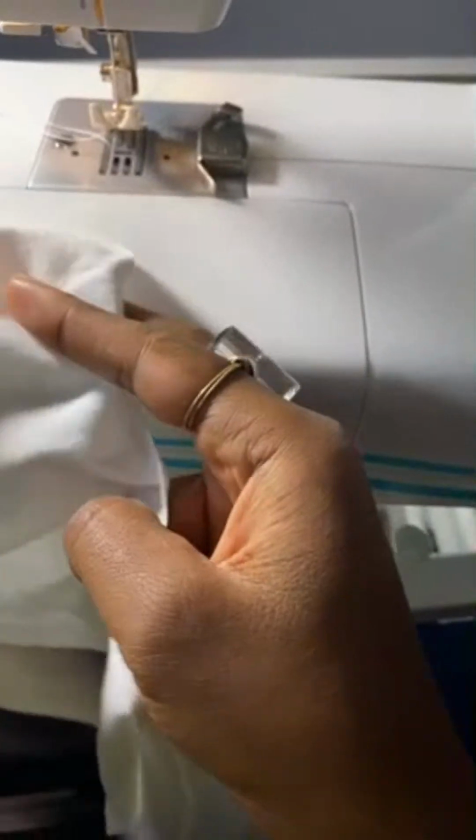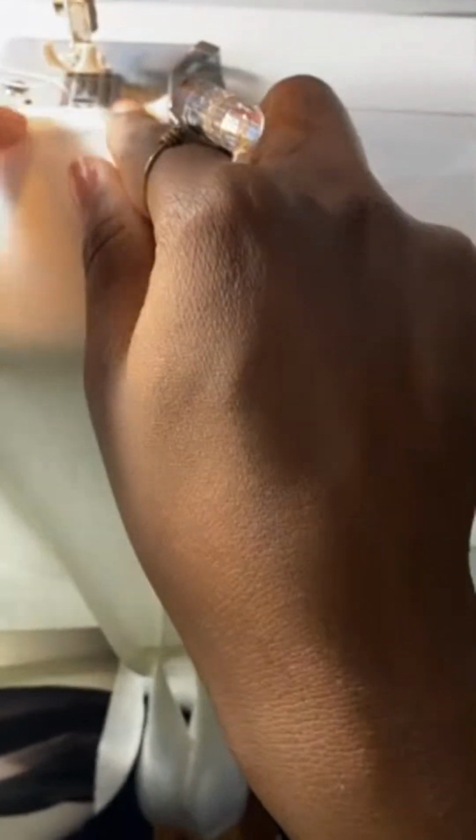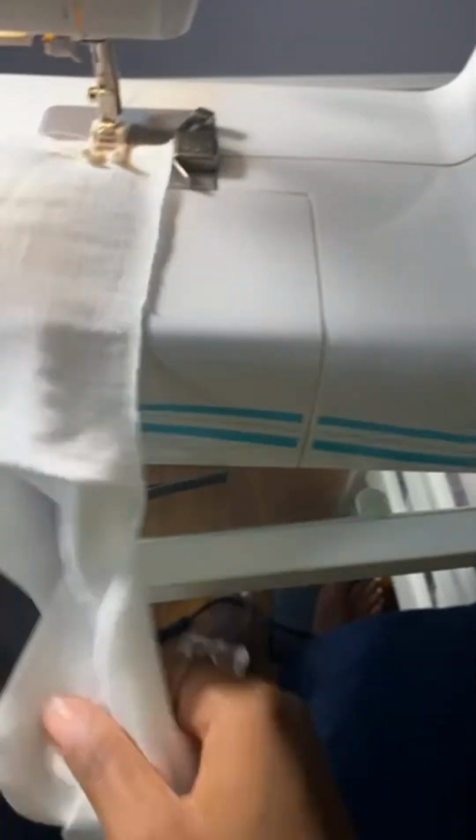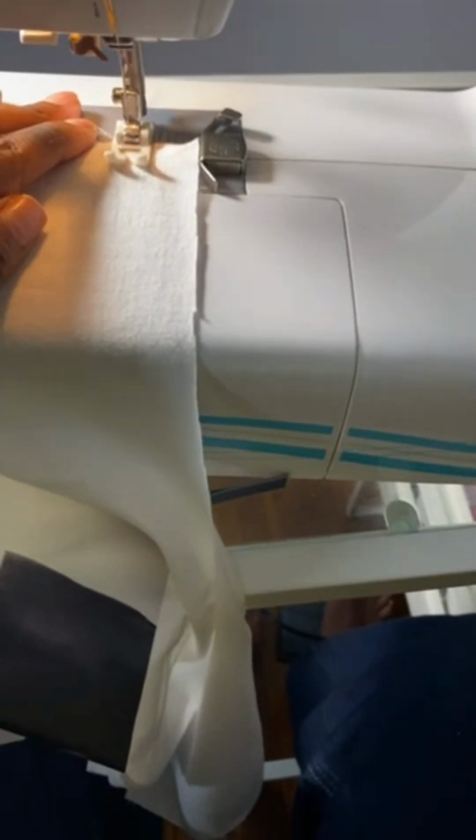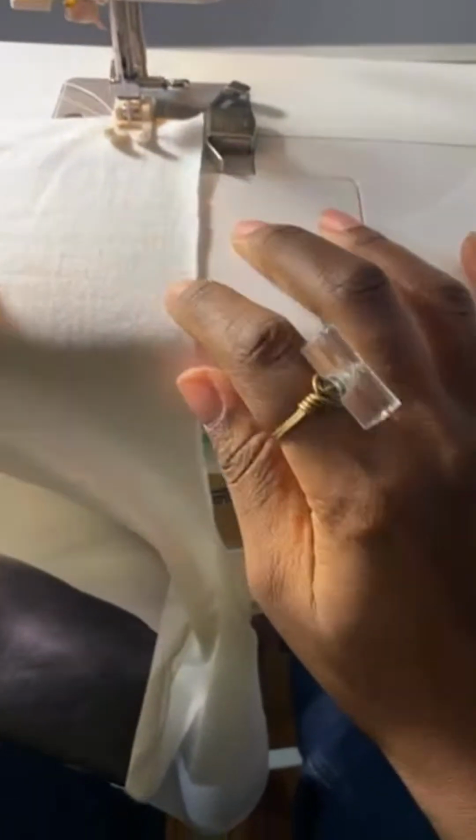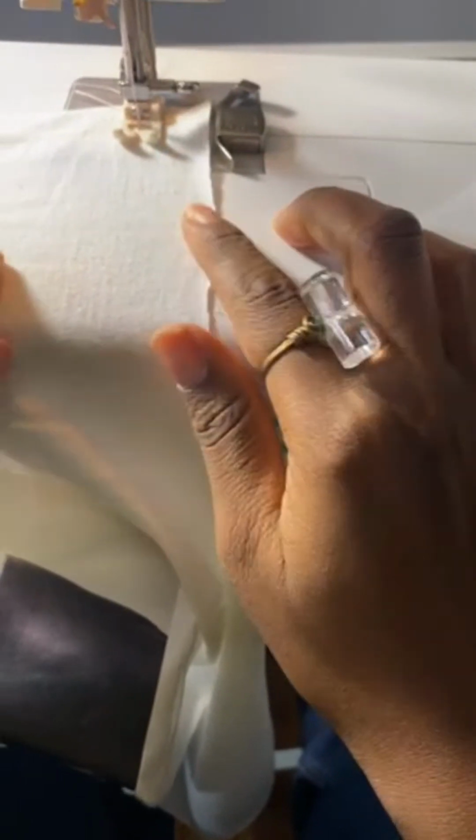Now I need to do the other side, but I think I want to get a far away shot because I am still recording content for this. So I think I'm gonna just drop this needle.